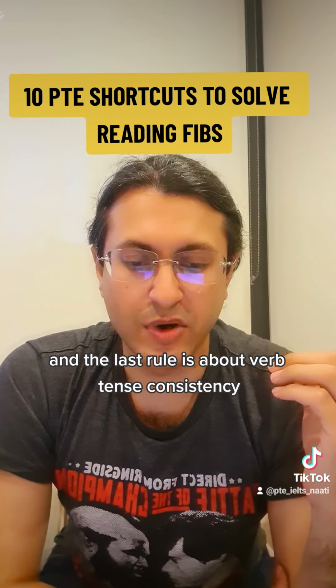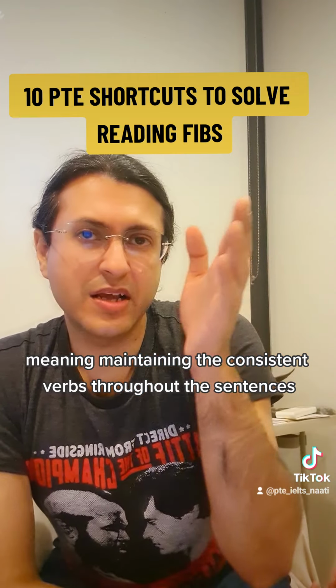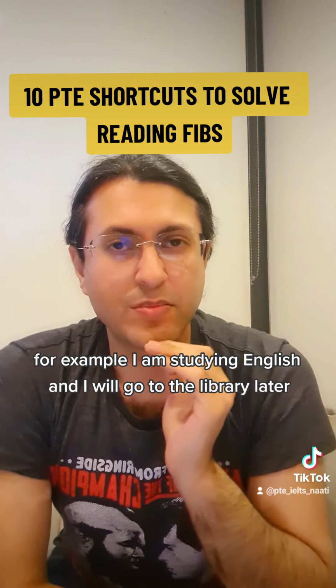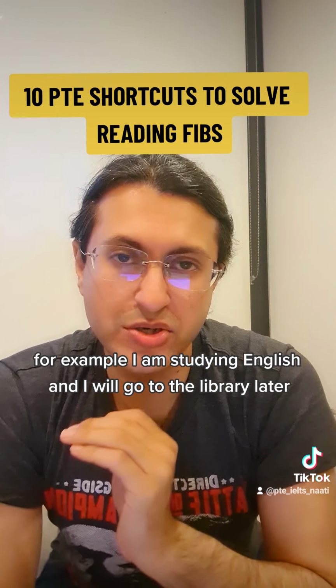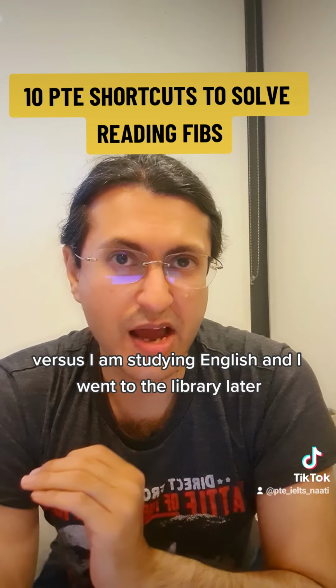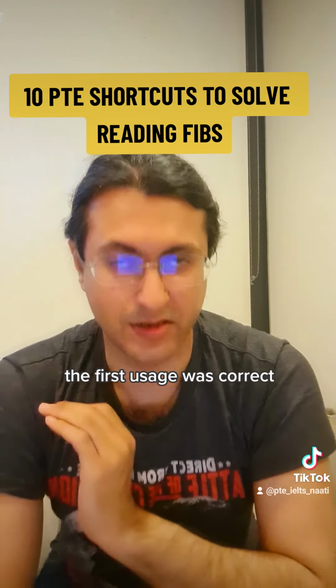And the last rule is about verb tense consistency, meaning maintaining consistent verbs throughout the sentences. For example, I am studying English and I will go to the library later versus I am studying English and I went to the library later. That is incorrect. The first usage was correct.